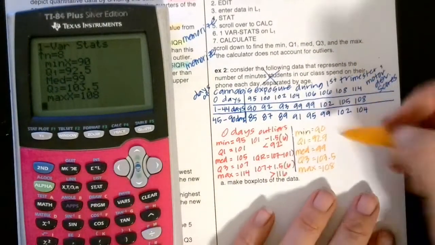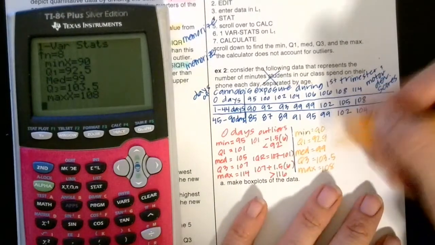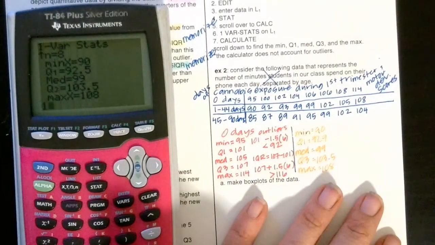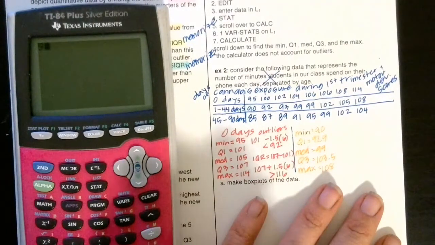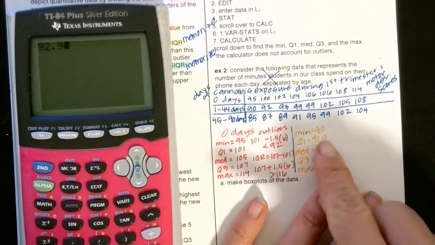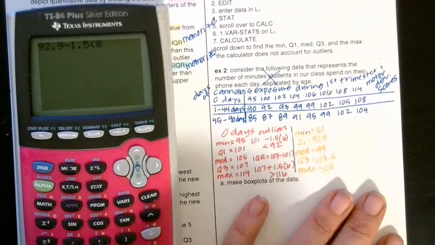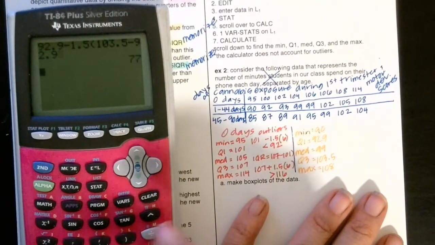So if I do my IQR test on this one, let's start with the lower one, so 92.5 minus 1.5 times the IQR, so 103.5 minus 92.5, is 77.